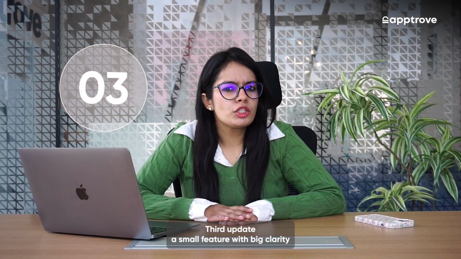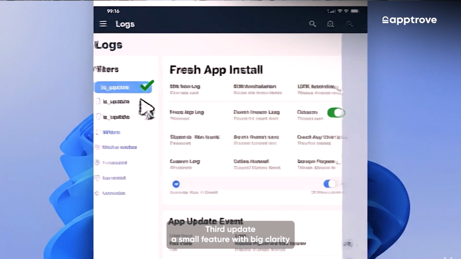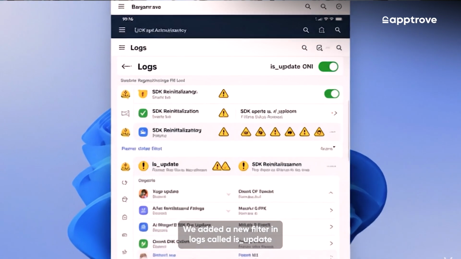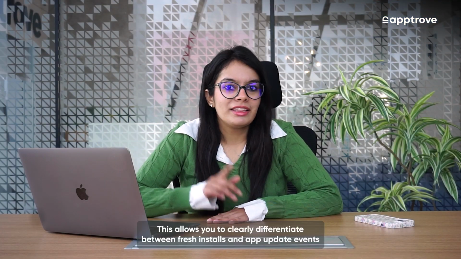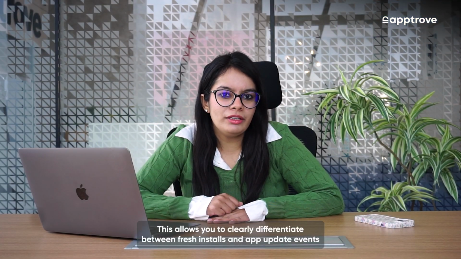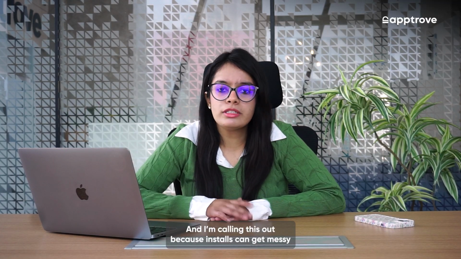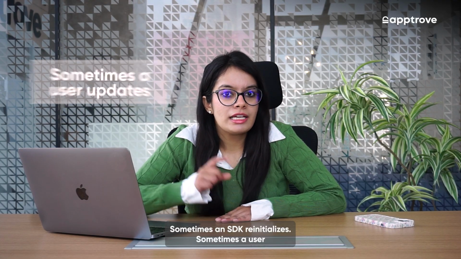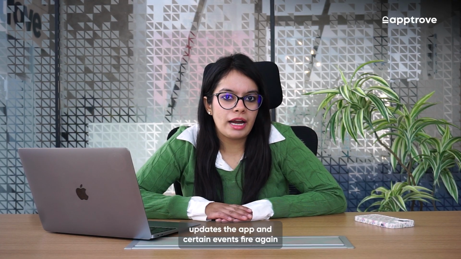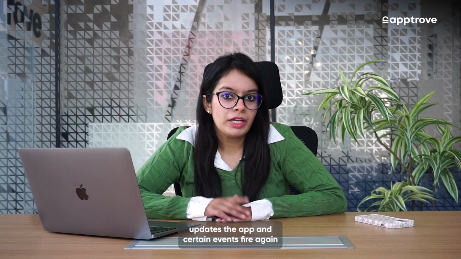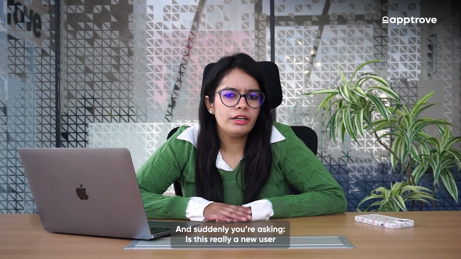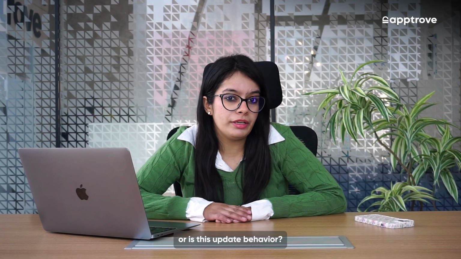Third update, a small feature with big clarity. We have added a new filter in logs called isUpdate. This allows you to clearly differentiate between fresh installs and app update events. And I'm calling this out because installs can get really messy. Sometimes an SDK initializes, sometimes a user updates the app and certain events get fired again. And suddenly you are asking, is this really a new user or is this update behavior?